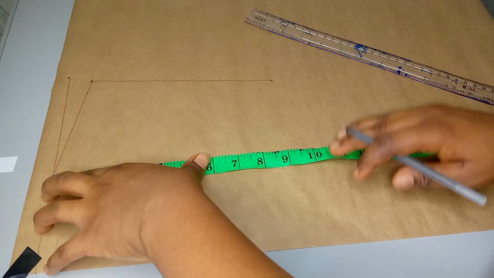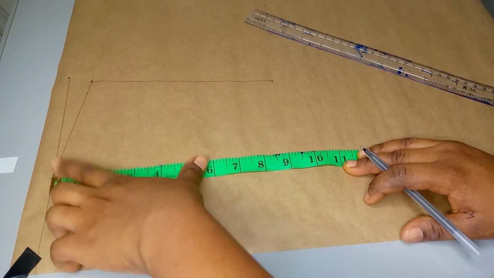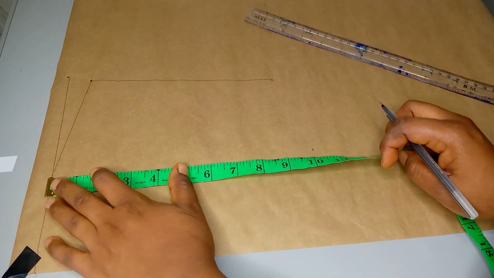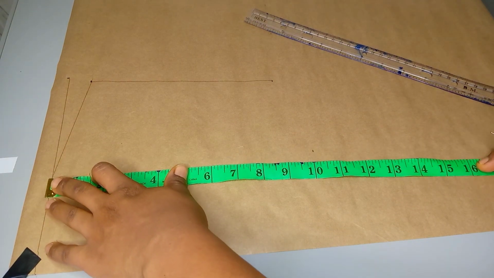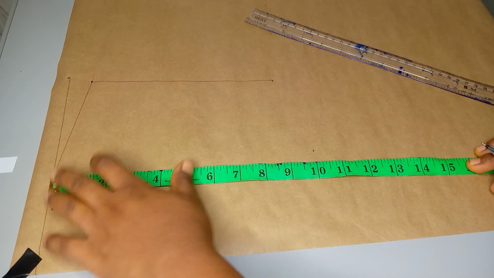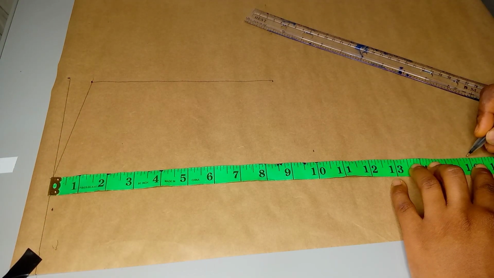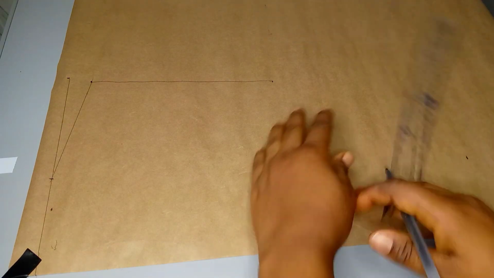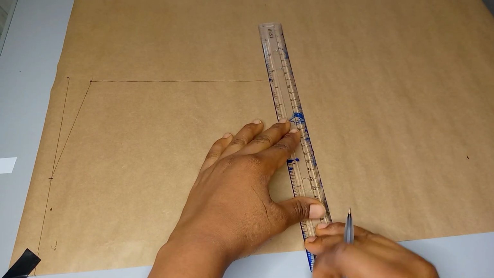The next thing I'll do is to mark out my vertical measurement, that is from shoulder to the other points. So from my shoulder to my bust point is 10 inches. From my bust point to my waist is 16 inches. Then from my waist to my hip is 23 inches.